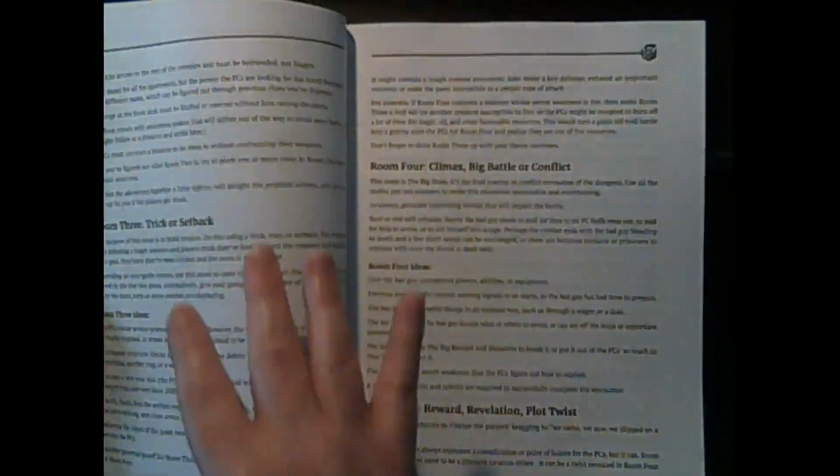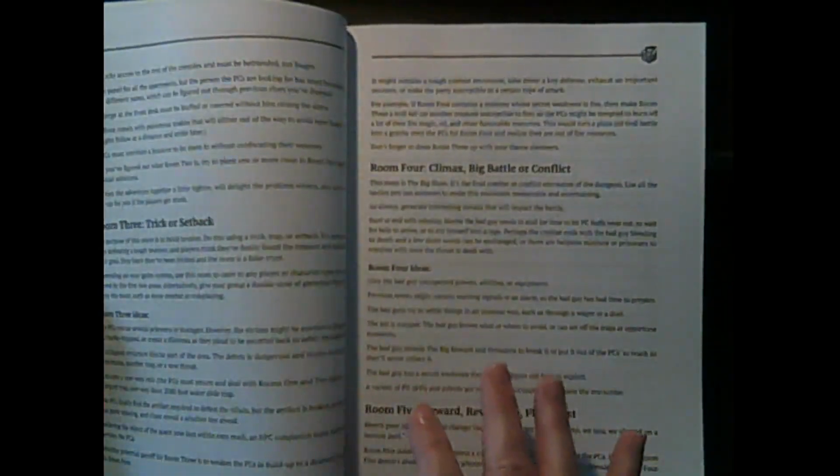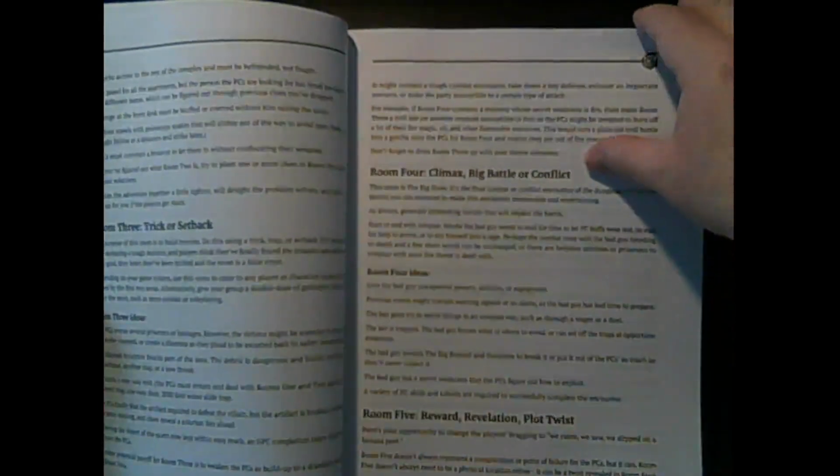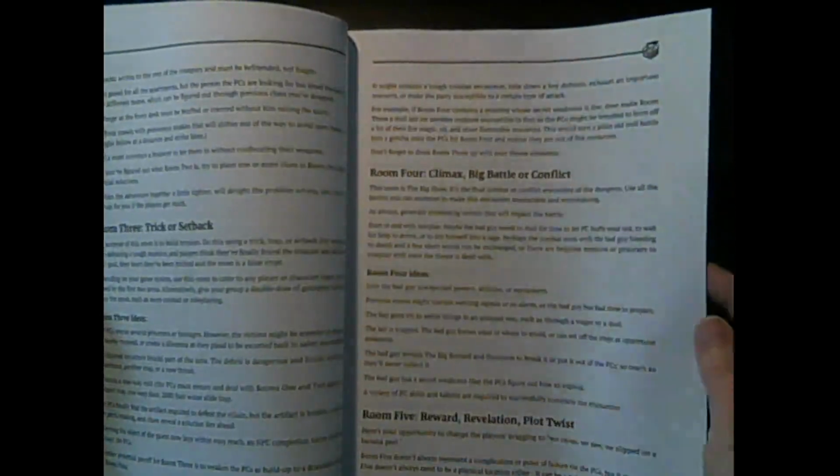Now I tend to make this non-linear. You don't have to encounter these rooms in this specific order when I'm doing my own 5-room dungeon design. But this is a terrific recipe for coming up with content very, very quickly.